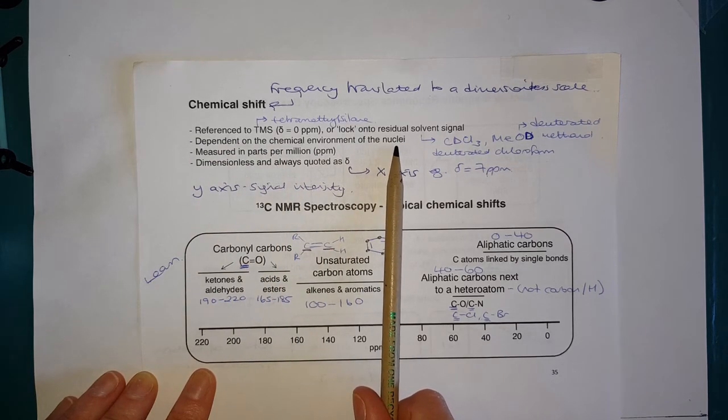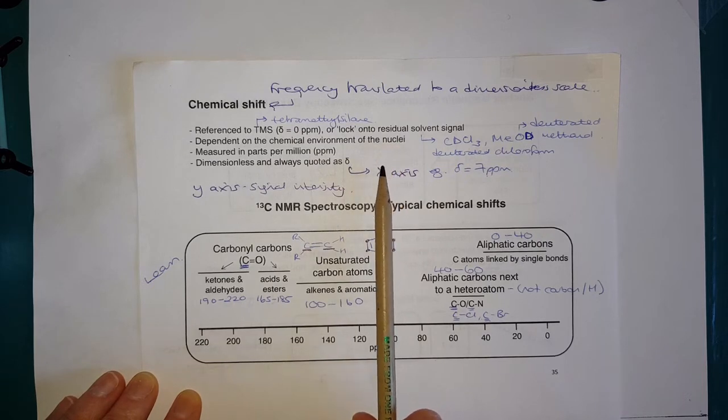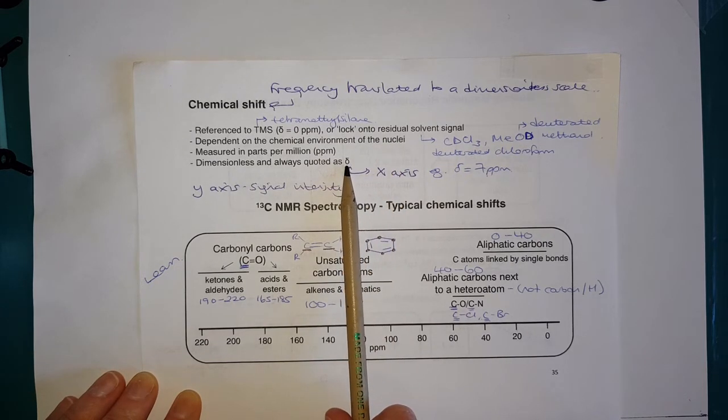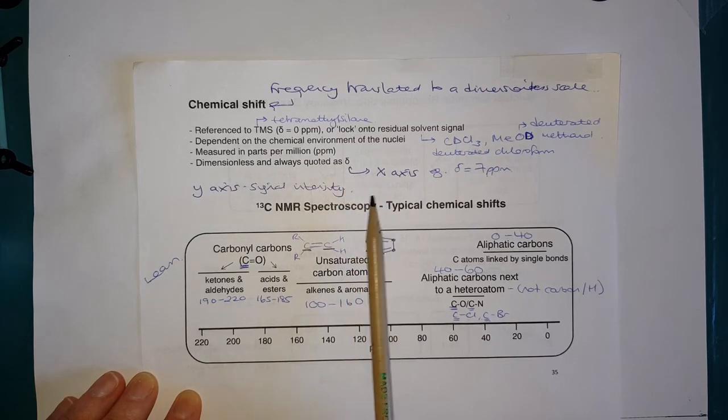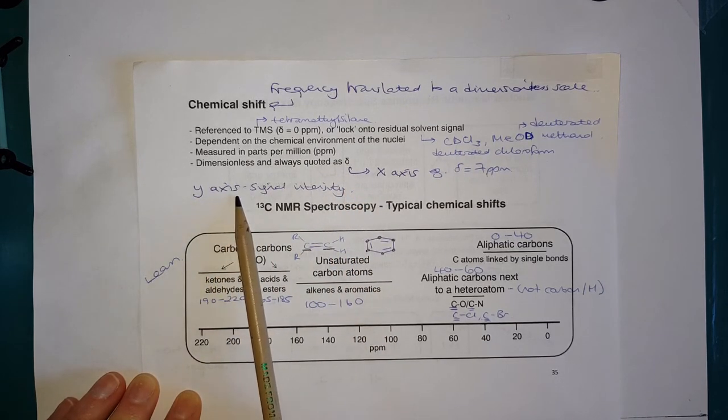So I spoke a bit about whether the carbon is part of a methyl group, or part of a carbonyl group or an alkene. And we always quote the chemical shift as delta. So that's along our x-axis, and our y-axis is the signal intensity. We're going to look at a few examples of NMR spectra shortly.